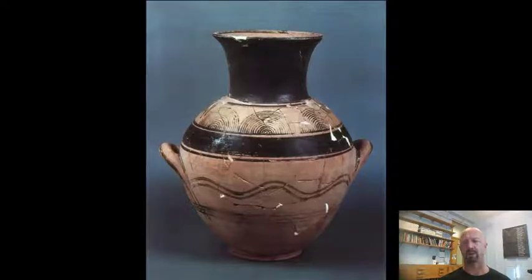We start with pottery. The first period that we're talking about is usually known as the geometric period. These are all subcategories, by the way, of a period known as the Archaic period in Greece, which goes from around 800 or 850 BCE up till around 480 BCE.